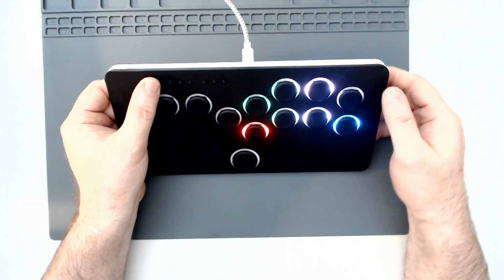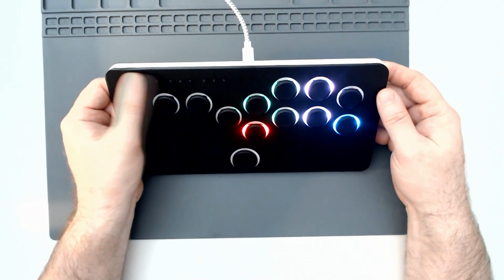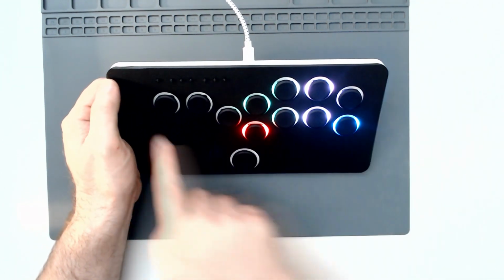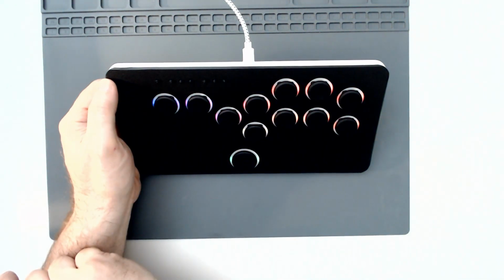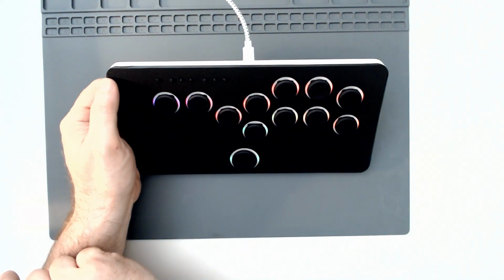To save these settings, and I'll save it so you can see what that looks like, just a reminder, we're going to hold the edit mode button until we see green. And once we see green flash, then we're good to go.